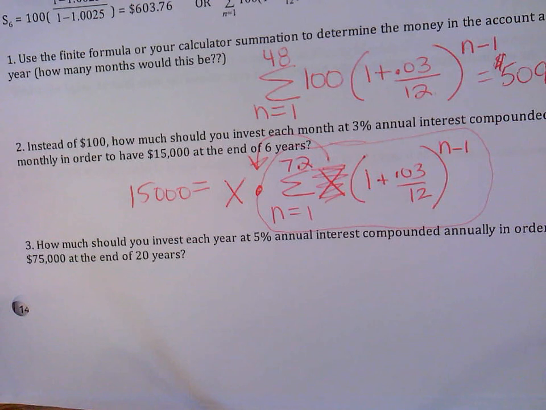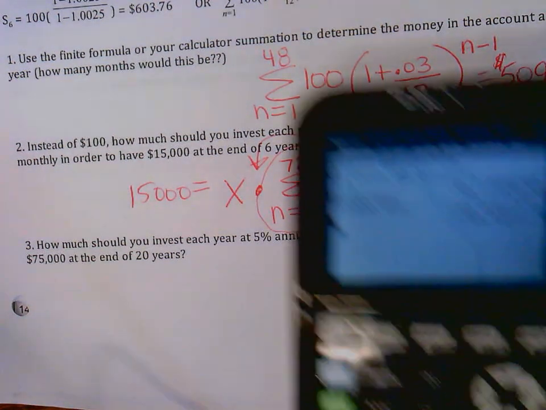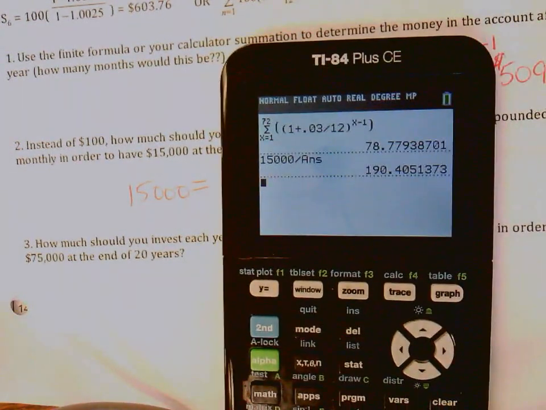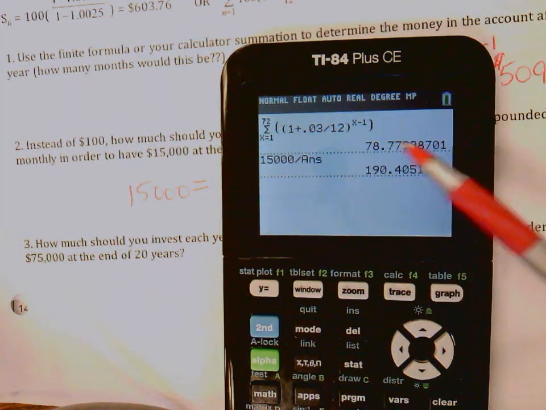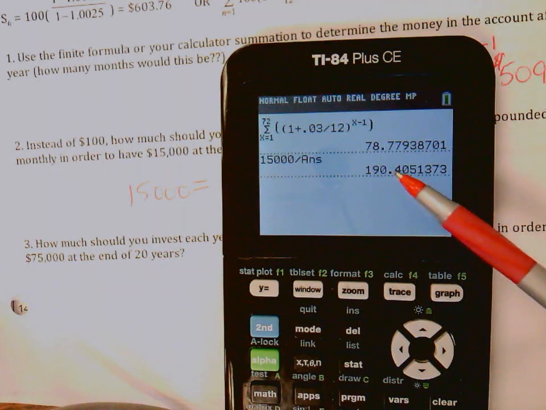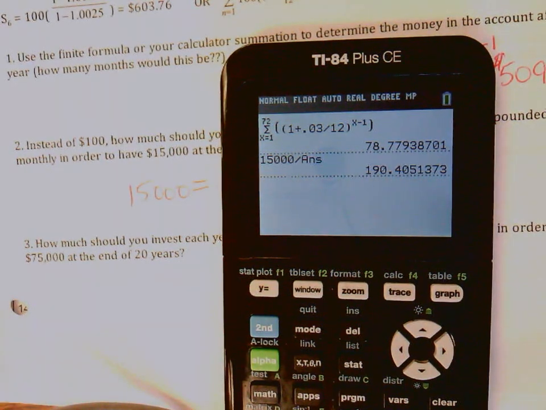$190.4 is what I got. What did you get as the summation amount? Did you get 78 or 78.78? So then I took that 78, I just took the full amount. I took 15,000 and divided by my answer to get $190.40, I guess I should round up, 41 cents. If I only invest 40 cents, I'm not going to quite make it.